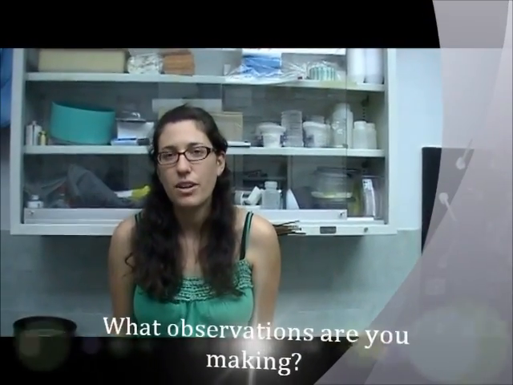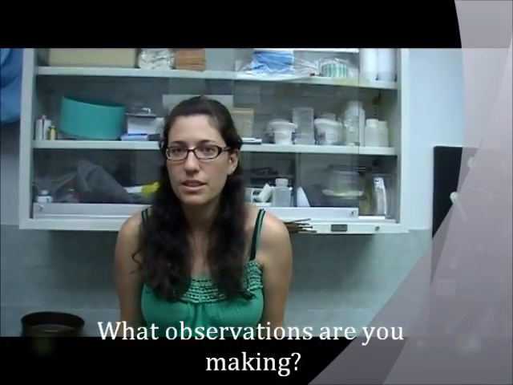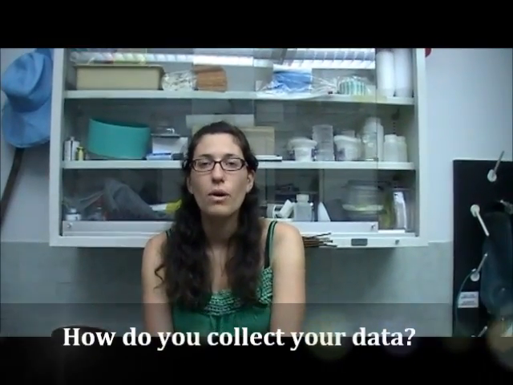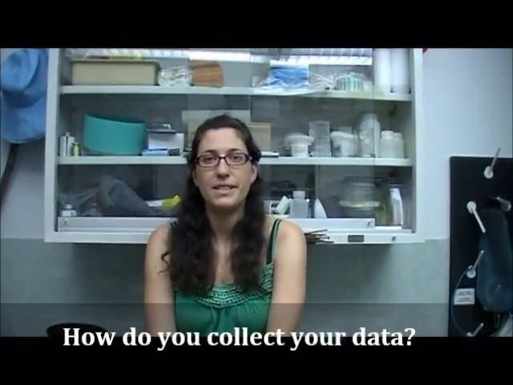What observations are you making? I'm trying to develop carbon budgets for the different leaf litter manipulation plots. My observations are that I'm measuring carbon amounts at different places throughout this cycle, and I'm doing this over time. And how do you collect your data? Well, all of the different pieces I collect in different ways.